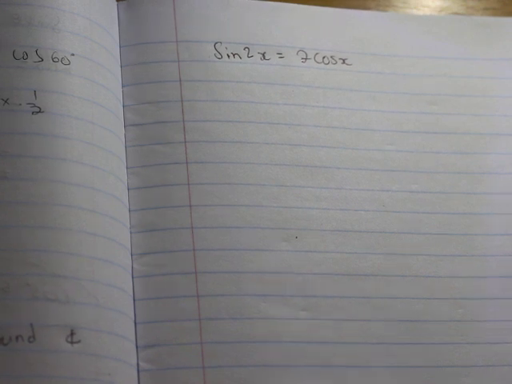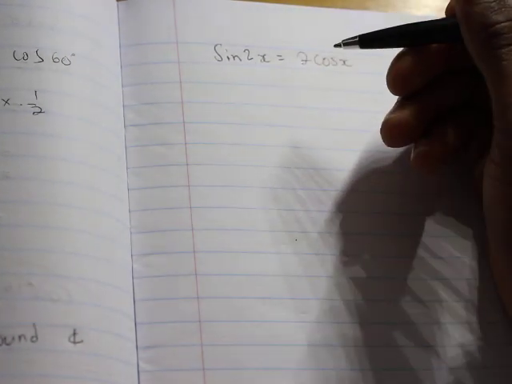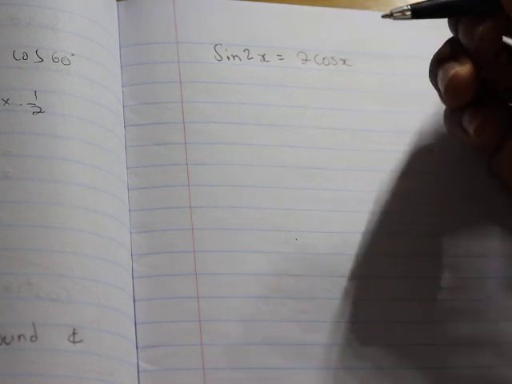In other words, these trig ratios need to have angles that are similar, in the sense that you mustn't have double angles, triple angles, quadruple angles, this and that. No, you mustn't have that. So you must try by all means to get rid of the double angles if you can. Okay, if you can, because remember, you've got your compound angle identities that you can use.